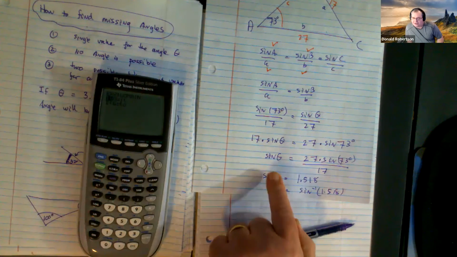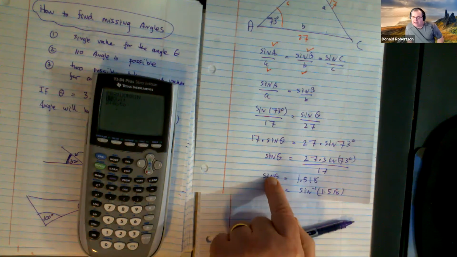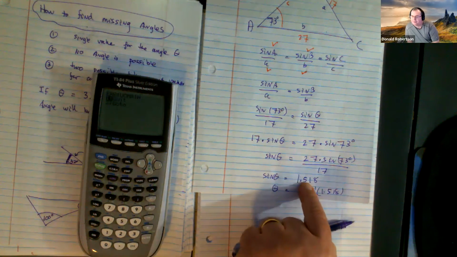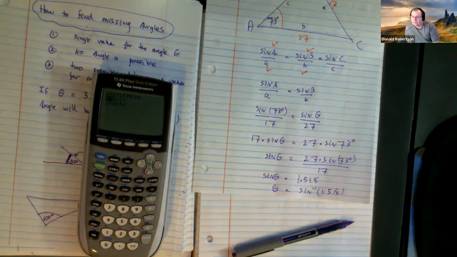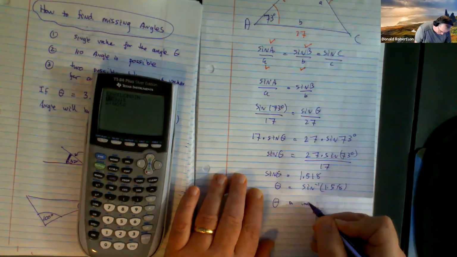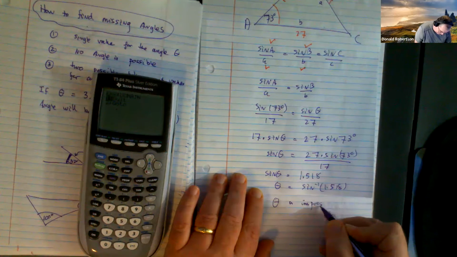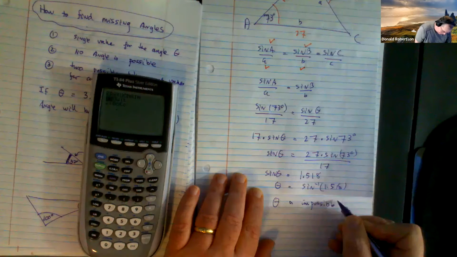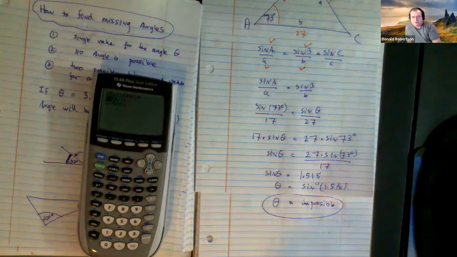Is it possible to get any angle whose sine is as big as 1.5? Don't the sines only go from 1 to -1? That's the biggest you get is 1 and the smallest you get is -1, right? There are no other answers. So we have just found theta is impossible. So that triangle can't exist in real life.